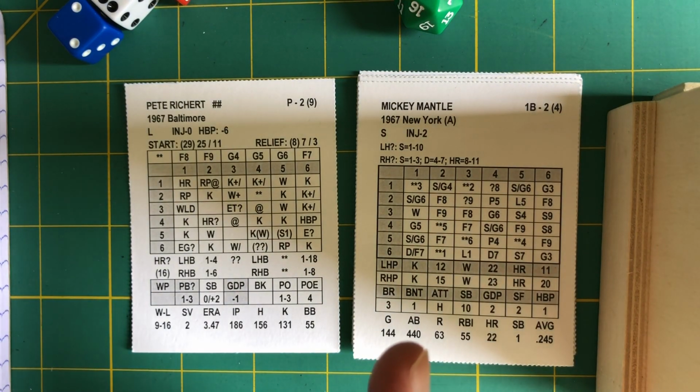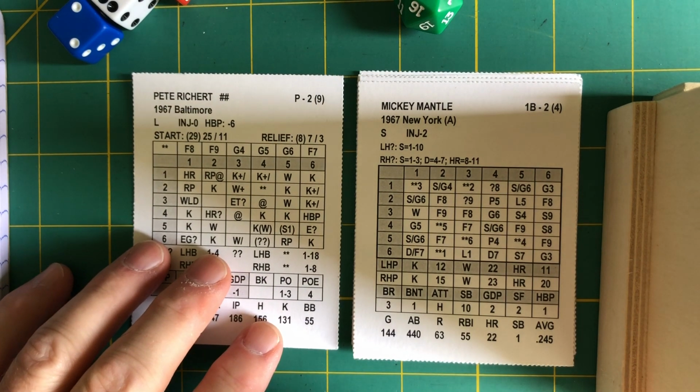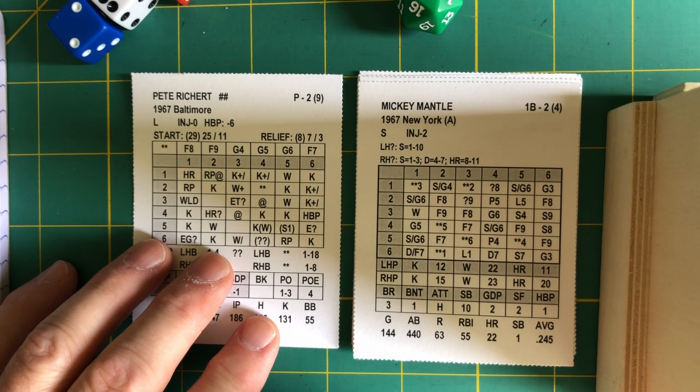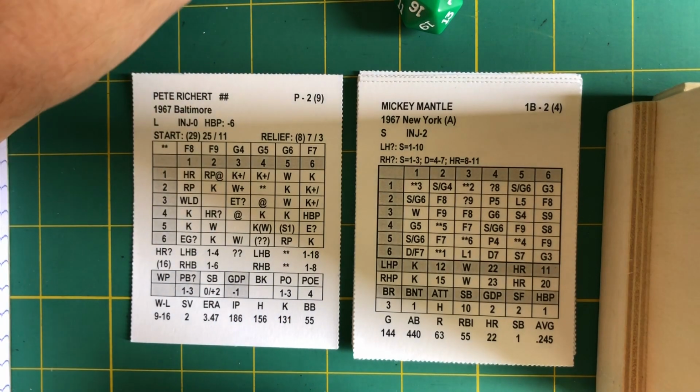Now I could walk him. Pepitone on deck is a lefty. That would set up the lefty-lefty matchup. But am I really going to intentionally walk batters in the top of the fifth? No, I'm not. He's going after Mantle.